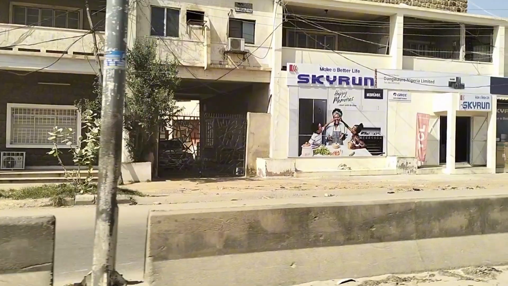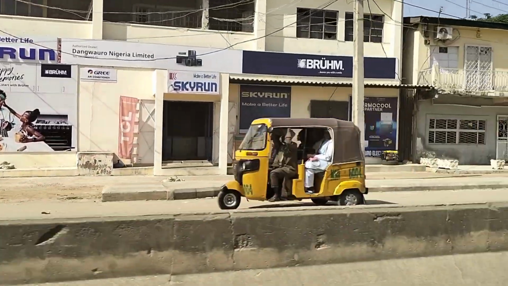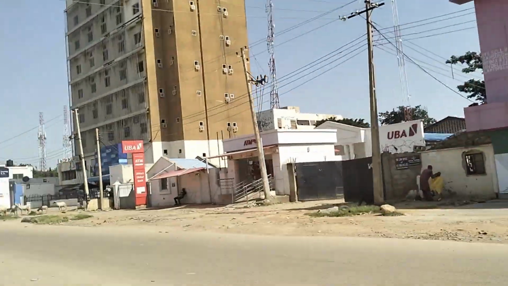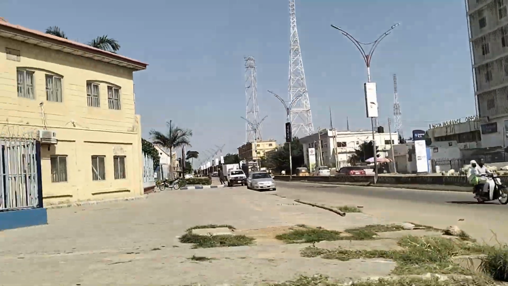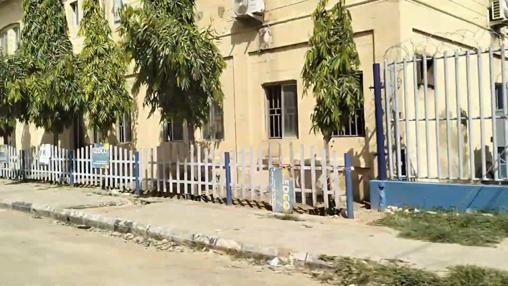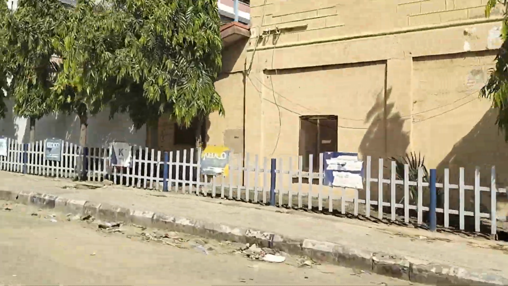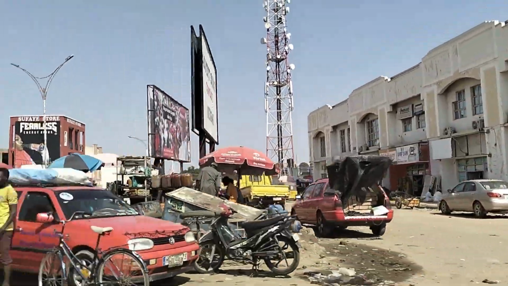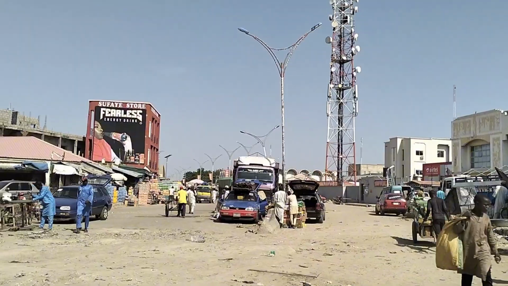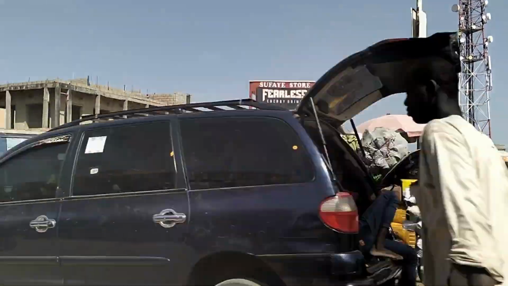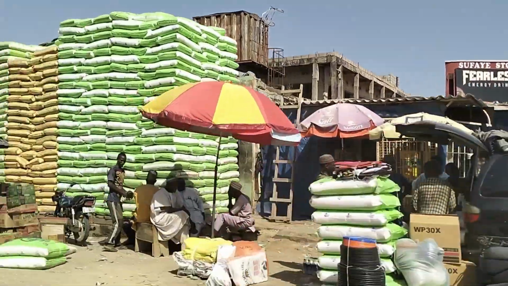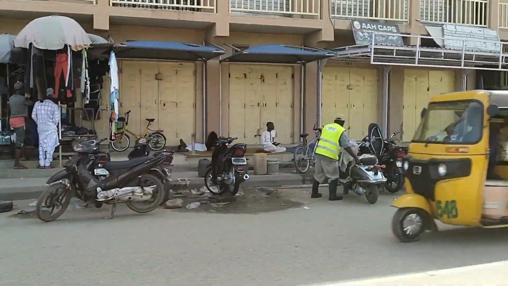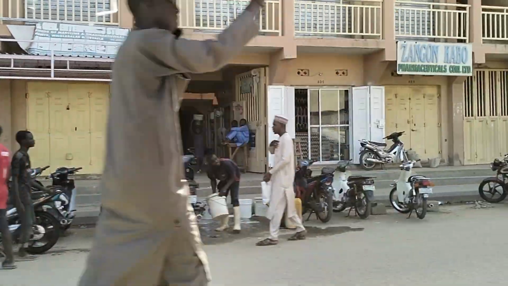All right, so this is welcoming you to Sabon Gwari area. Now, what is Sabon Gwari? Sabon Gwari, especially for those who are living outside Nigeria, is a stranger's quarters, or literally in Hausa language, new town. It is a section of cities and towns in northern Nigeria, especially where residents are not indigenous to Hausa land.